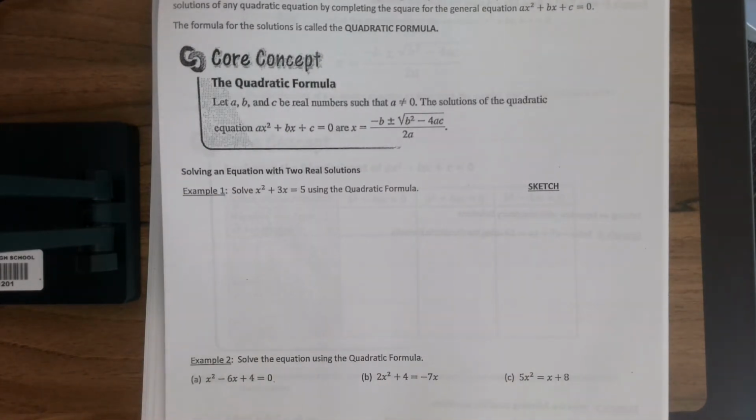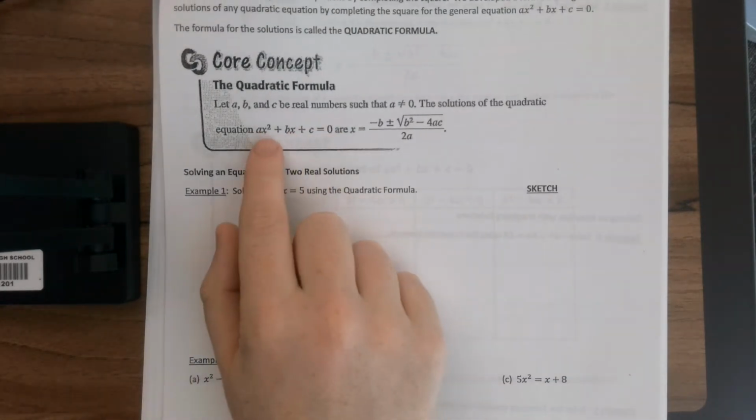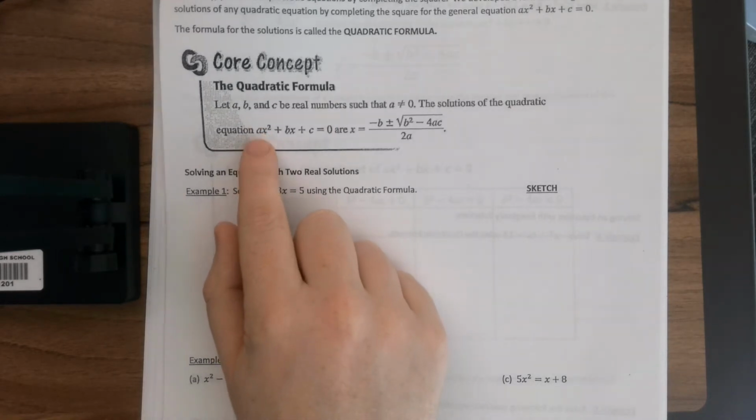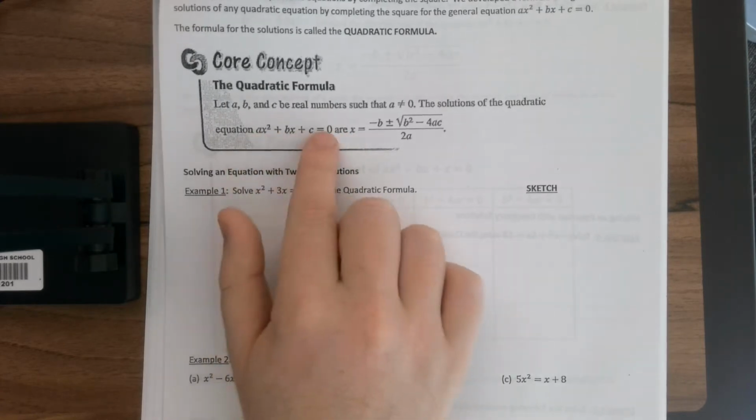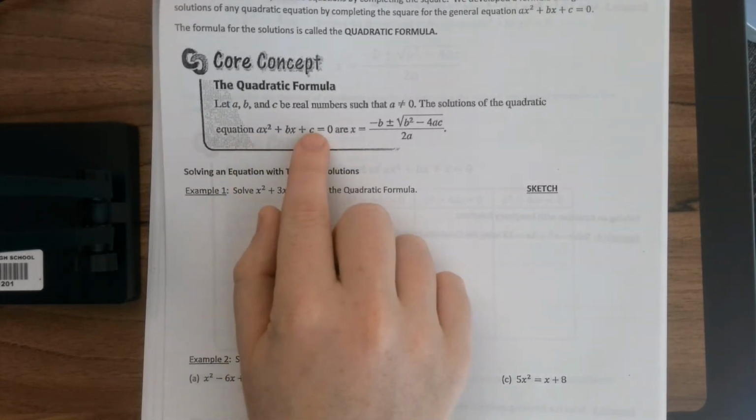How on earth would we even use such a big equation? Well, believe it or not, the more we practice it, the easier and easier it will become to use. Because really, all you need to know how to do is how to multiply, how to subtract or add, and how to square root, and you'll get your answers. The key is, in order to make this work, your quadratic must be of the form ax squared plus bx plus c equals 0. It has to look something like this.